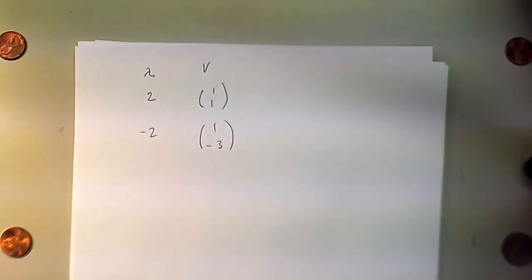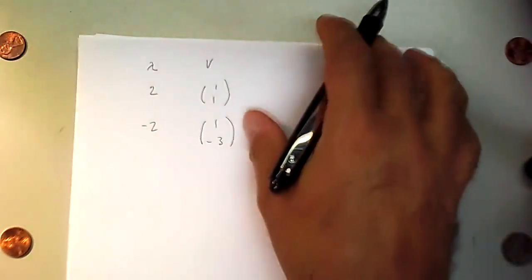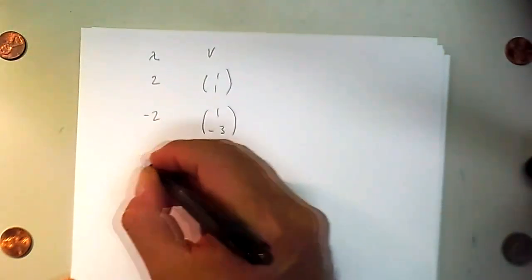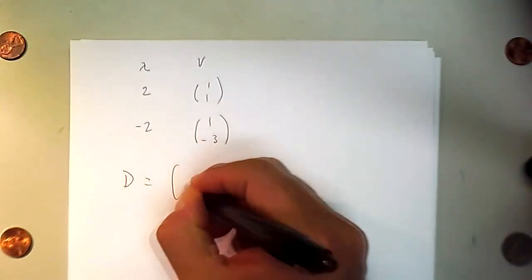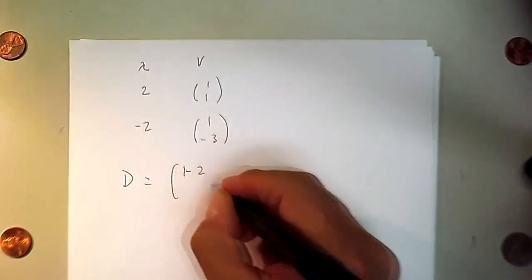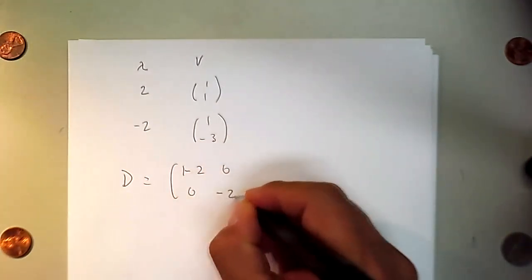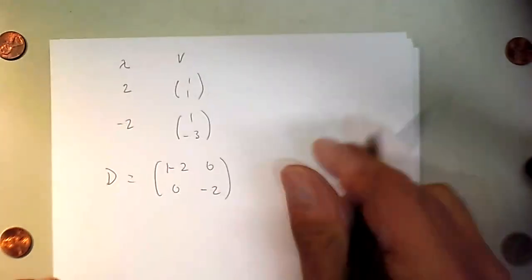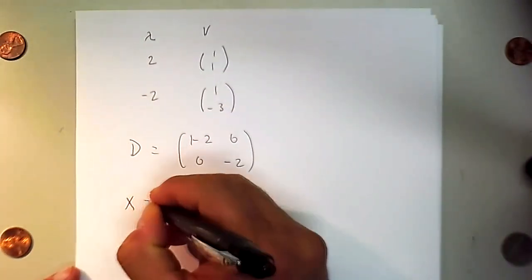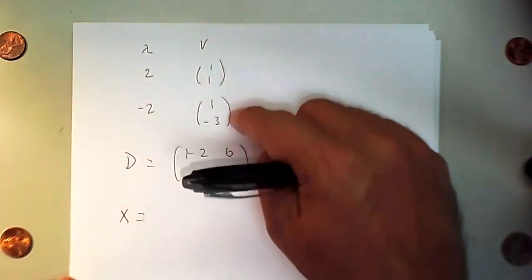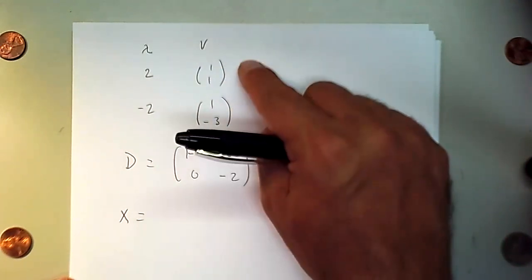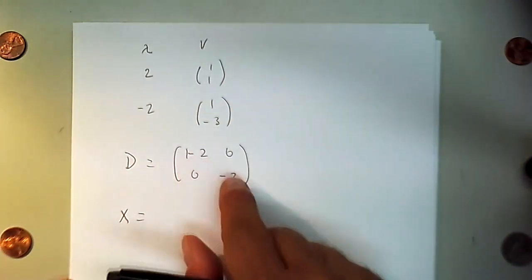It turns out that we can, well, let's form the diagonal matrix. The diagonal matrix will be +2, 0, 0, -2. The X matrix will be formed by those eigenvectors. Make sure they're in the same order. So first the 2, and then the -2.